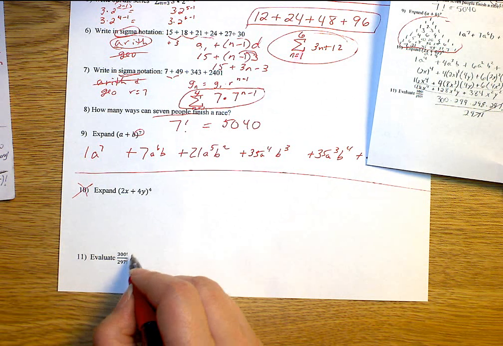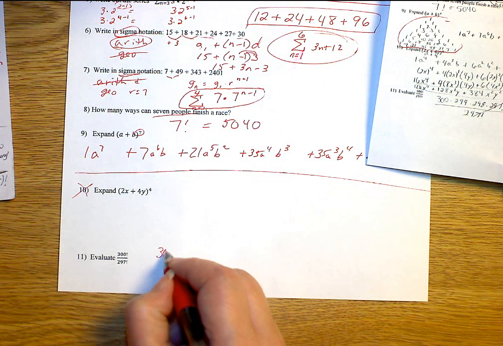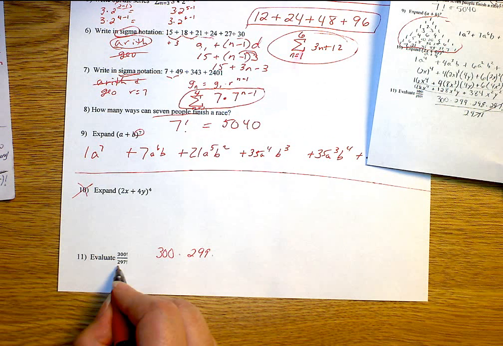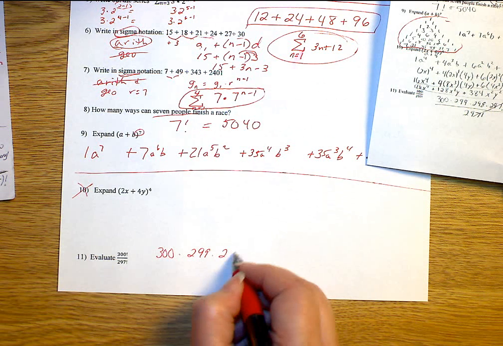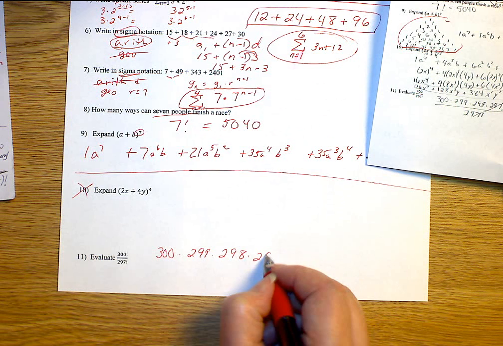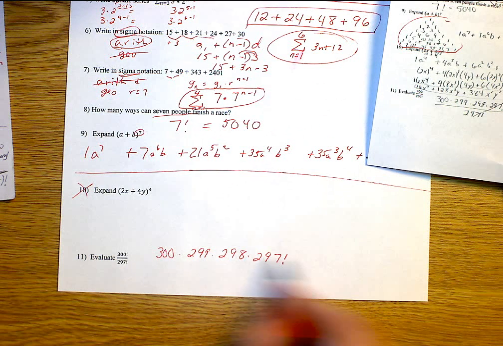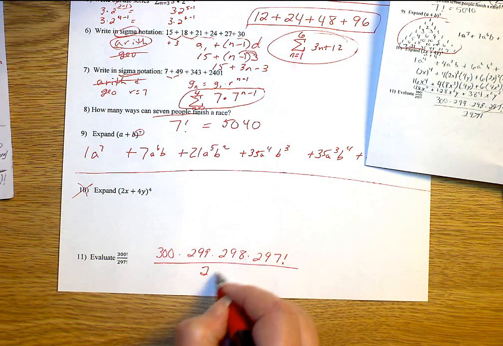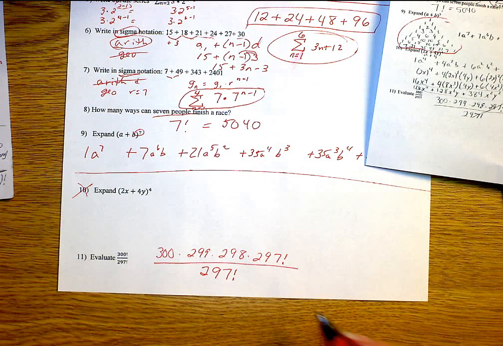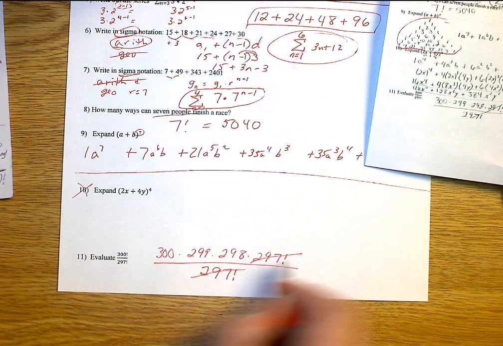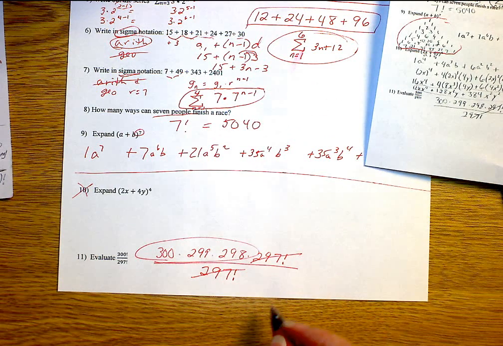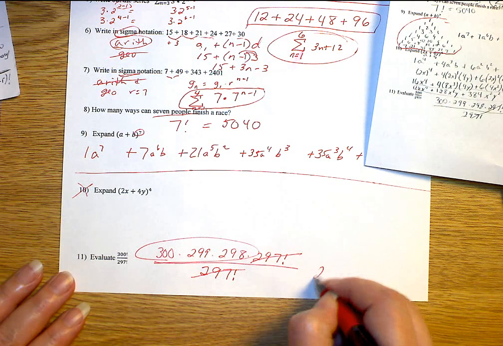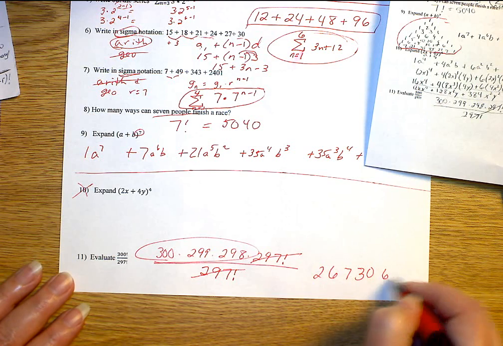3,000 factorial. That means 3,000 times 299 times, and I'm looking at 297 on the bottom, so I'm going to just go 298 times 297 factorial, because this still is factorial up to this point. And it's over 297 factorial. So these cancel out, so you would literally just put that into your calculator, and you should get 26730600.